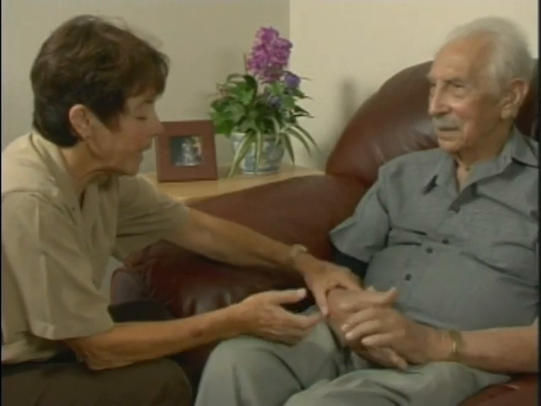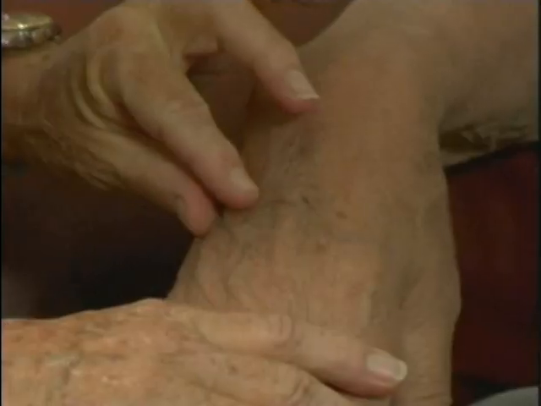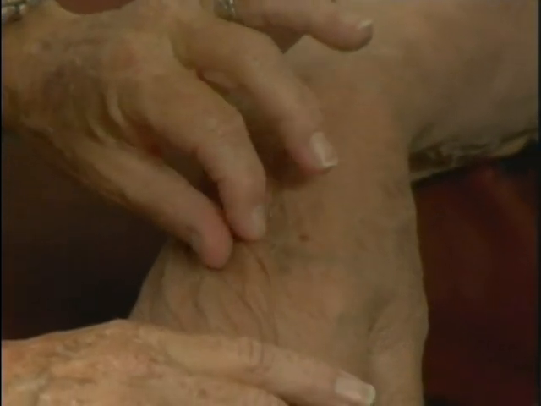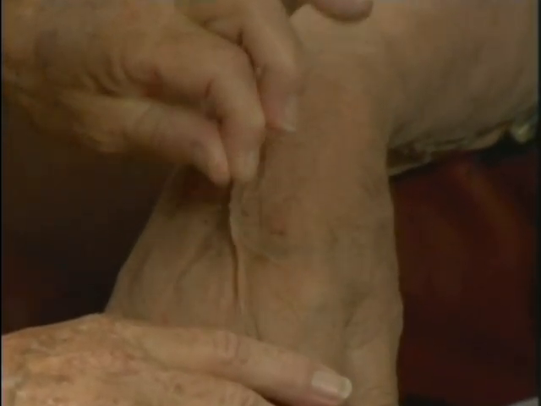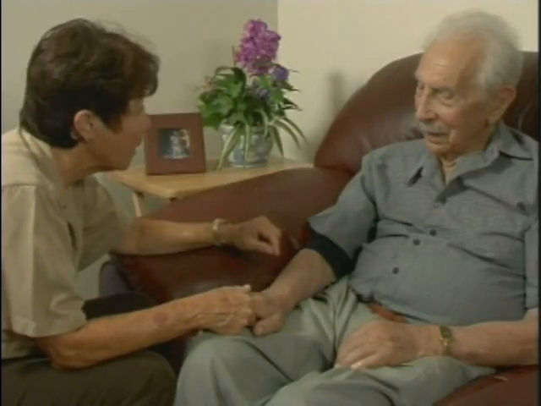I'm going to check and see how hydrated you are, how much fluid you're getting in, make sure you're getting enough and that you're not dehydrated. I just pinch your skin a little bit and see how fast it returns back to normal. Skin turgor is also evaluated.